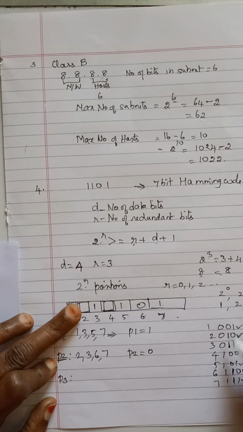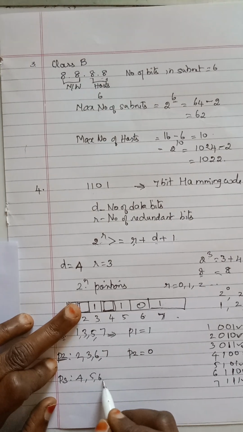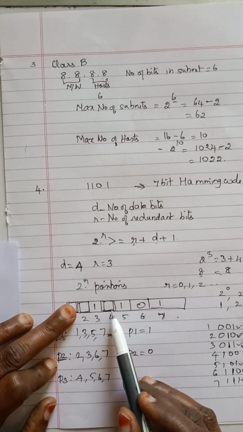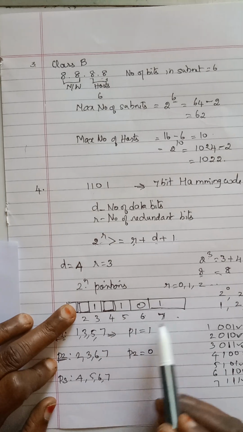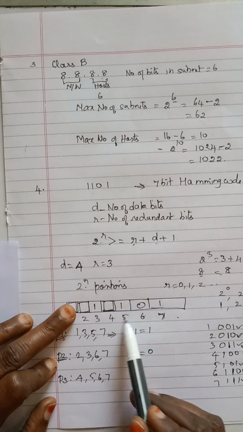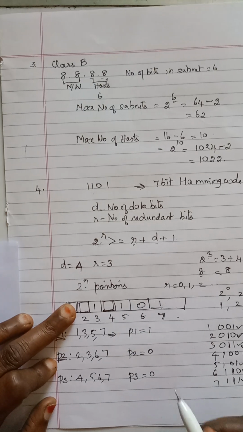P3, we have to take the last question. So it is 4, 5, 6 and 7. So which are all the digits? Here the last place is 1. So 4, 5, 6 and 7. So find out the values. 4 no value there. 5, 6, 7 also, we find that 5 is 1 and 7 is 1. So it is even. So we can write that P3 parity is also 0.